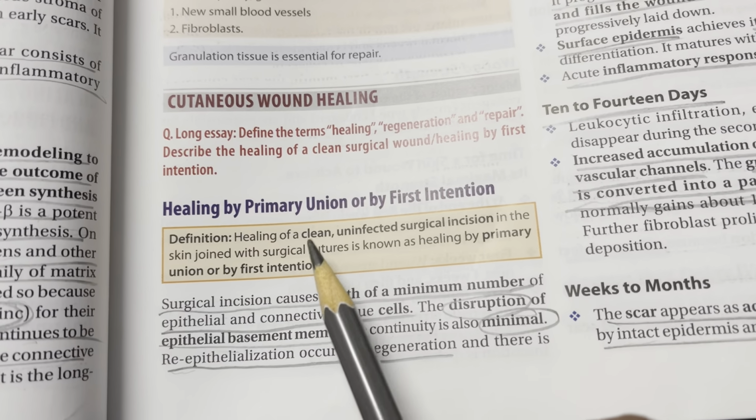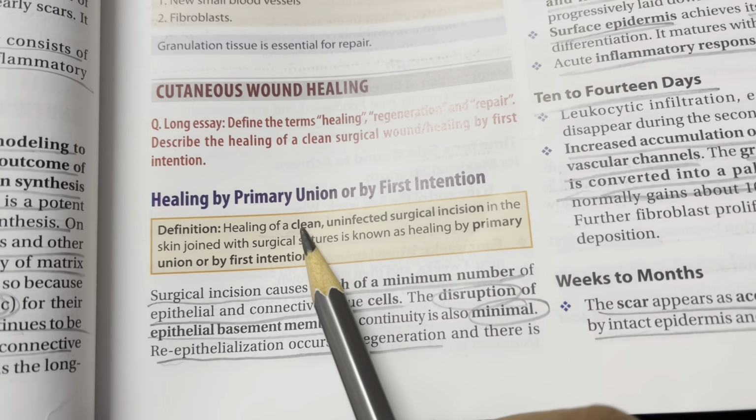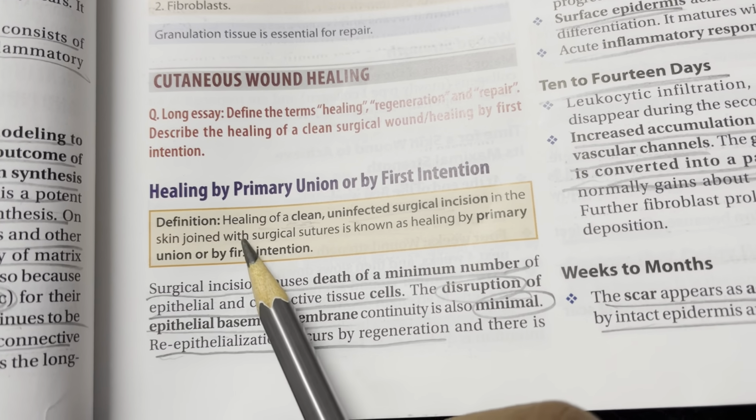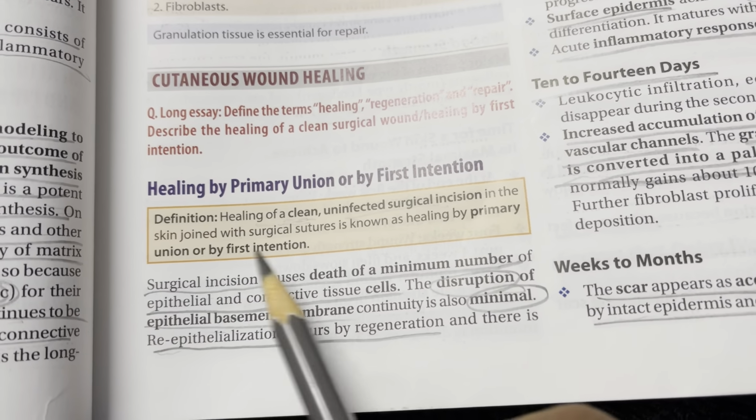Moving on to cutaneous wound healing. Healing is defined as, see, there is healing of a clean uninfected surgical lesion by primary union or by first intention. So first we need to know the timeline.